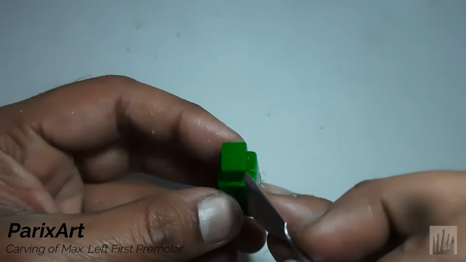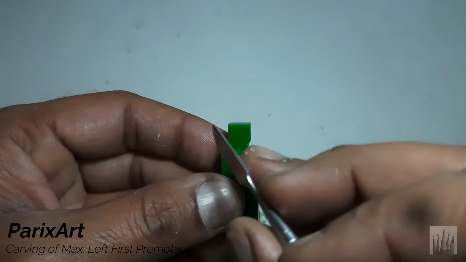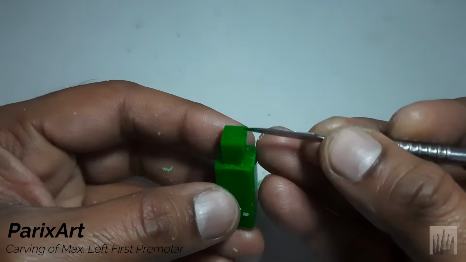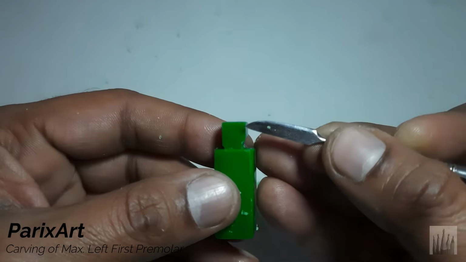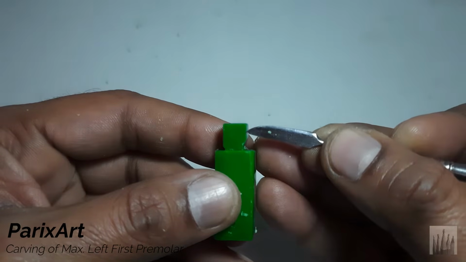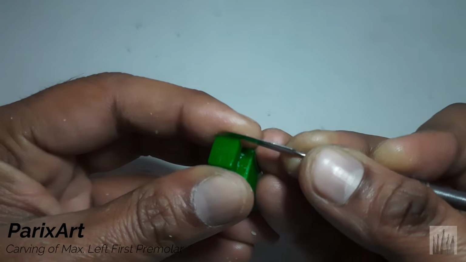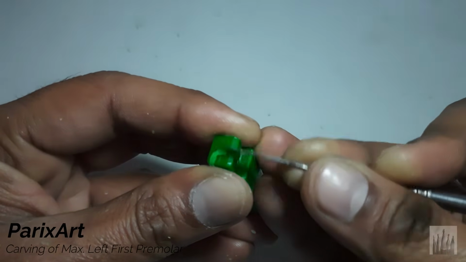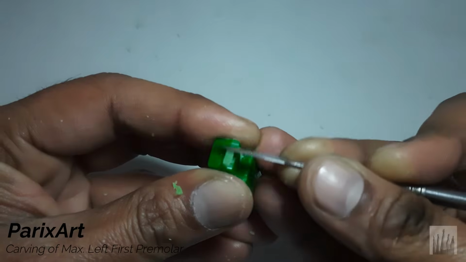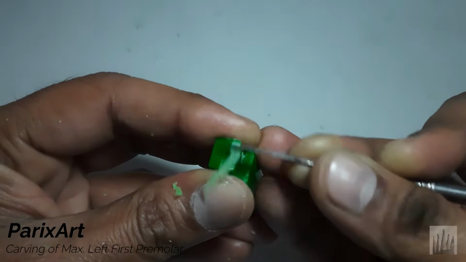Now we'll make the mesial slope with the cusp tip slightly to the distal. Now we'll carve the slope, which will be slightly straighter, till the broad contact area, which is slightly occlusal from the middle. Use the back side of the carver with even strokes and slightly cross the midline.